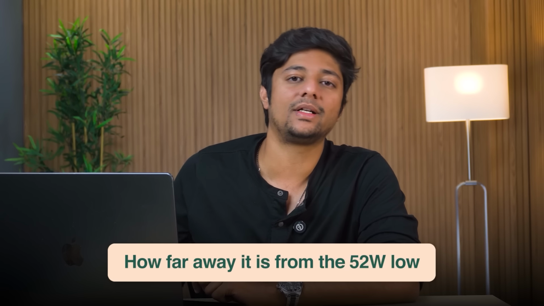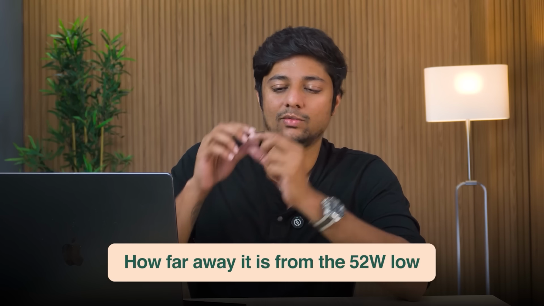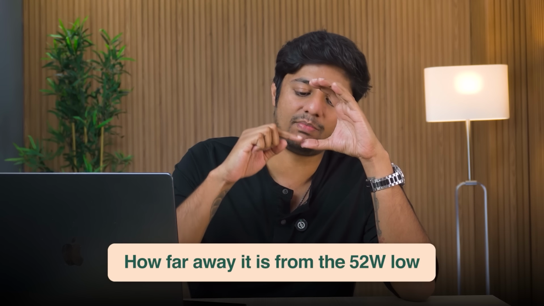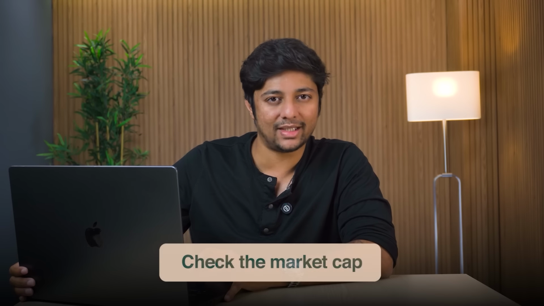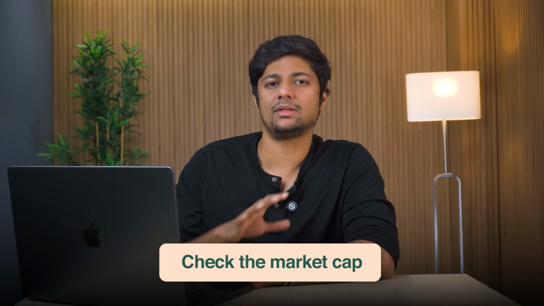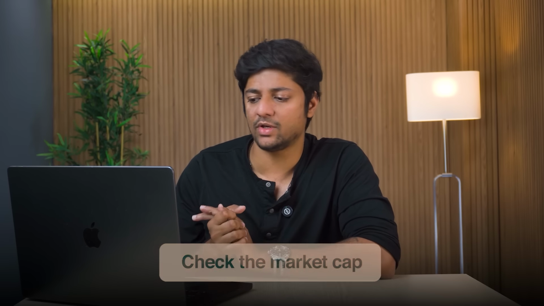Then we will look at the range floor, how far away it is from the 52-week low. I don't want that band to be this small. I want that band to be quite big so that it has actually bounced quite a bit and it's coming to the 52-week high. And then finally, I will look at the market cap because I want to avoid all of these micro caps and small caps. I want to play a good framework here. And again, we don't have to look at all the companies. We only look at some companies that we can actually think about taking a position in, right?